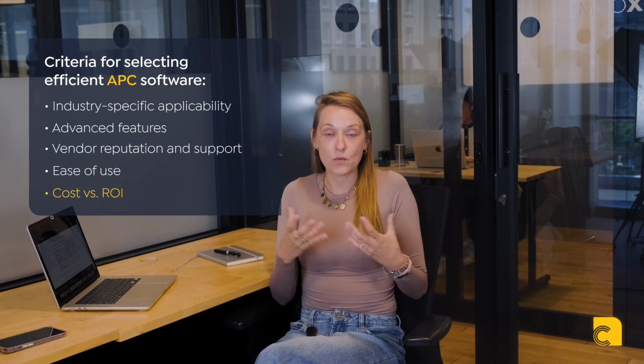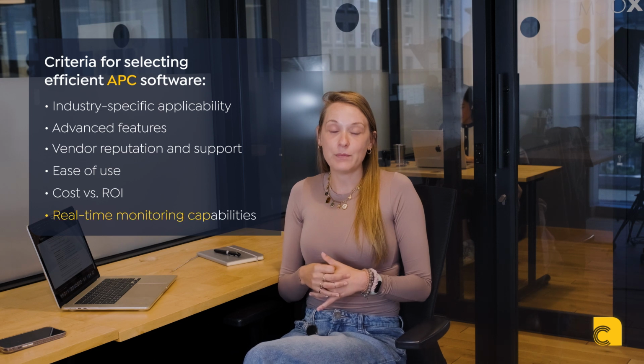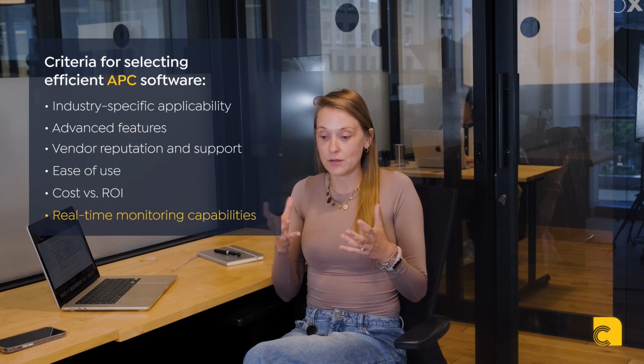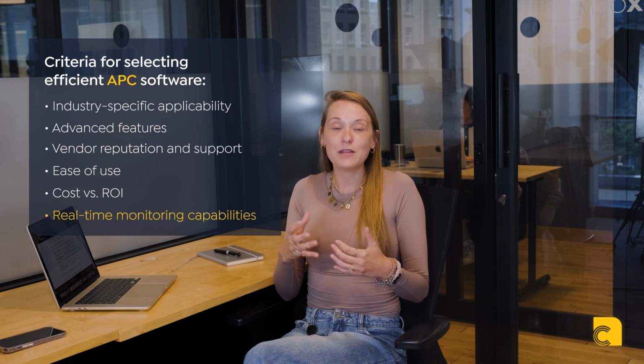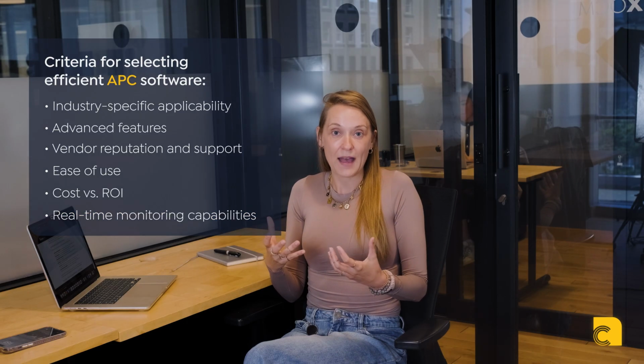Cost versus ROI. So when selecting the package, we want to make sure that the cost of that package is going to provide the desired return on investment, dollars and cents at the end of the day. And then real-time monitoring capabilities. So, there's lots of packages that have optimization capabilities, but can it do real-time monitoring and control? If it can't, then it's not actually an advanced control package.